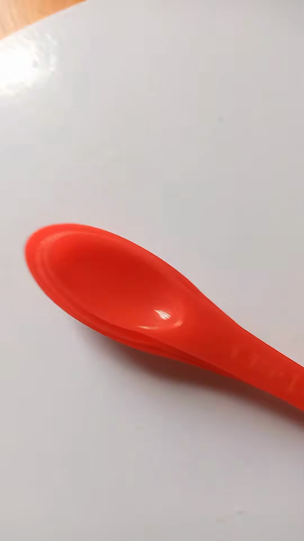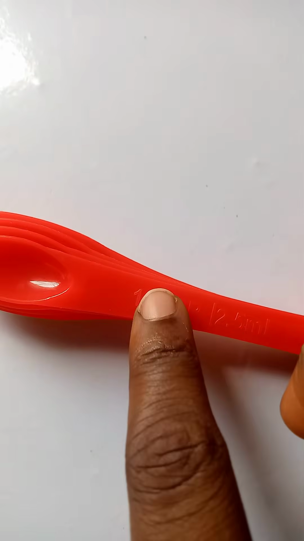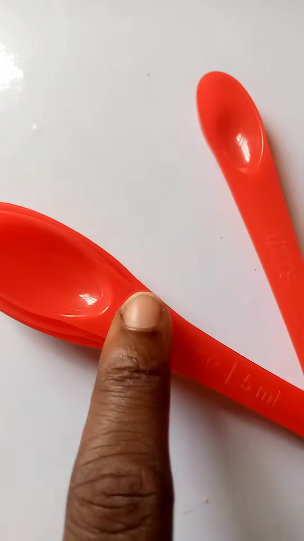So the next thing we have here is half teaspoon. You can see half TSP here. That's 2.5 ml, half teaspoon. So this is half of the 1 teaspoon. In case you can't find or you don't know where your 1 teaspoon is, you can double this.